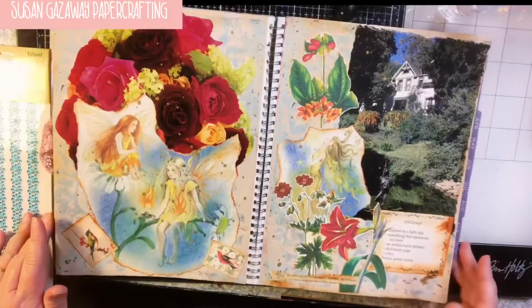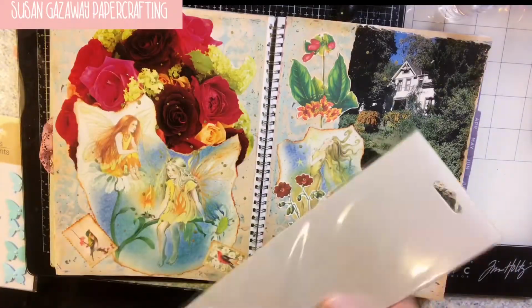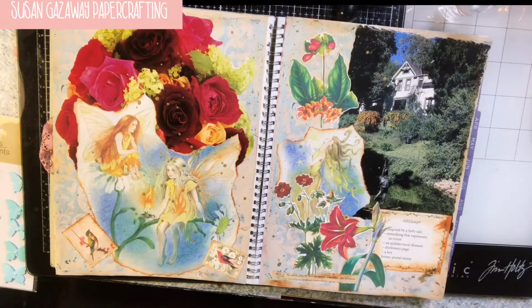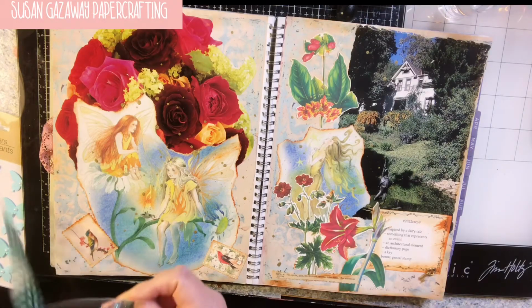All right, I believe it is dry. And now I want to add a little bit of bling, because fairies should have bling. I've had these stickers for a while from Dollar Tree. See if I can get them off without.